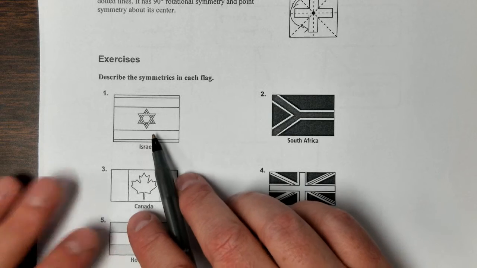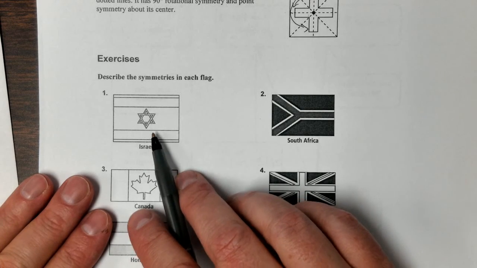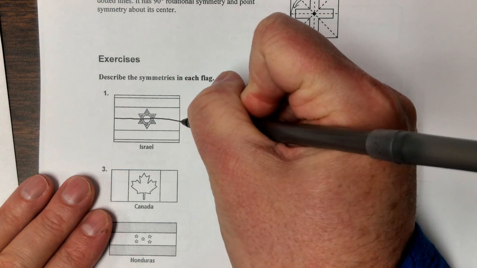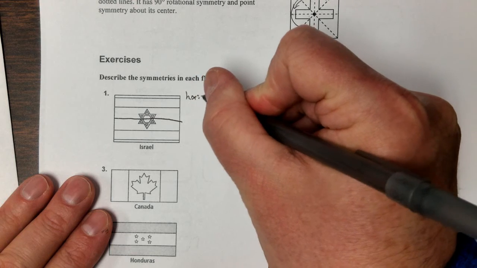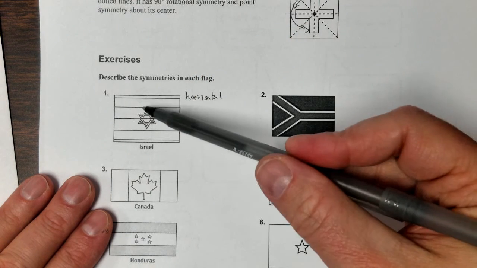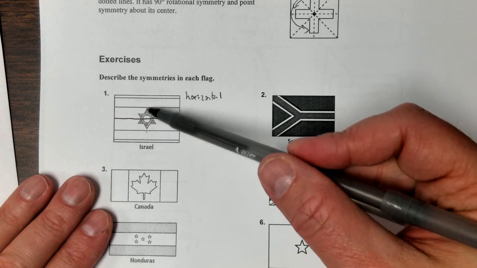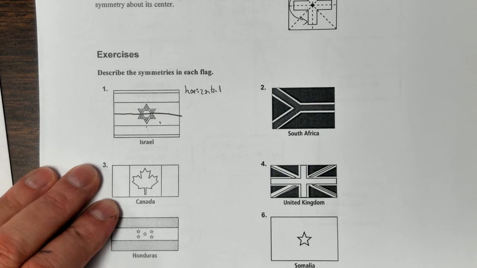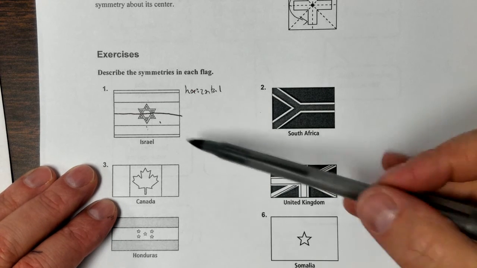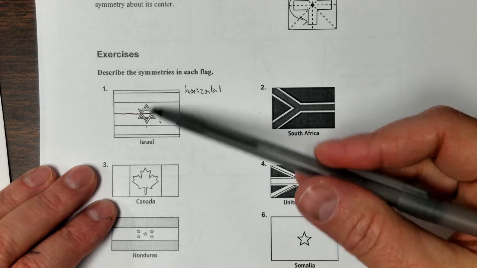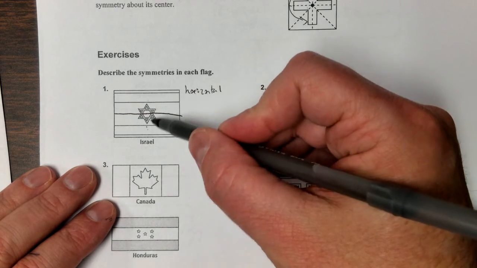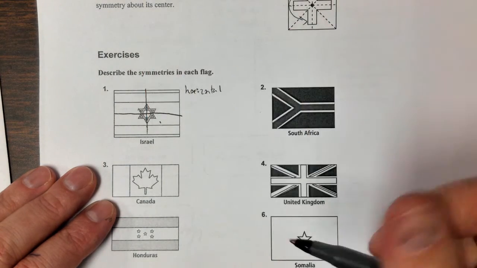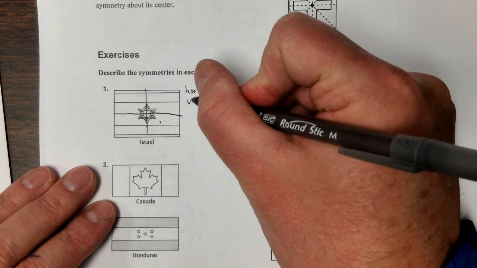Now for these, the Israel flag is first, and we would have horizontal, where this matches up with that, all the points match up horizontally. Think about reflecting across the x-axis, so to speak, but in this case we're just flipping in the middle of the flag. Also vertically, because if it's a 6-pointed star, this would actually line up sideways as well. So it's horizontal and vertical.